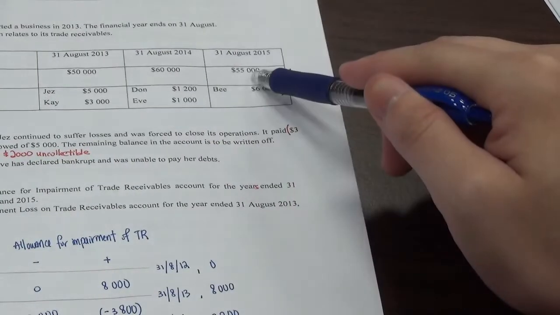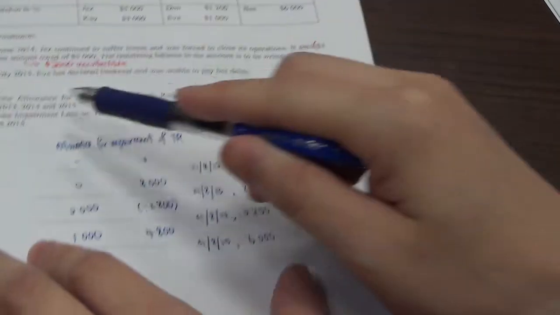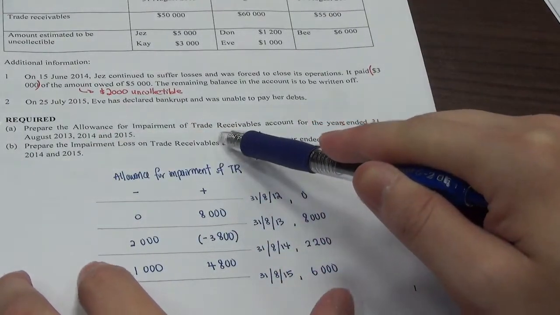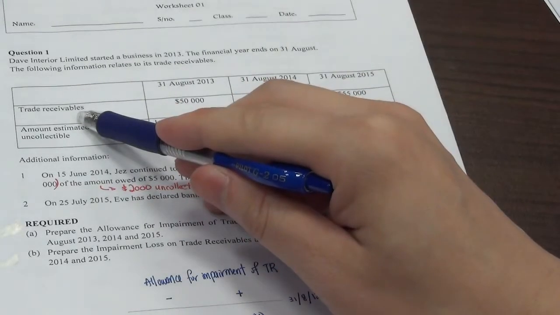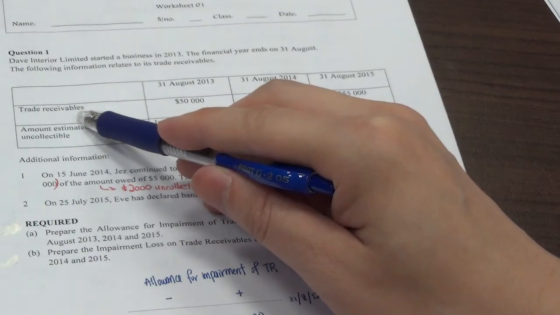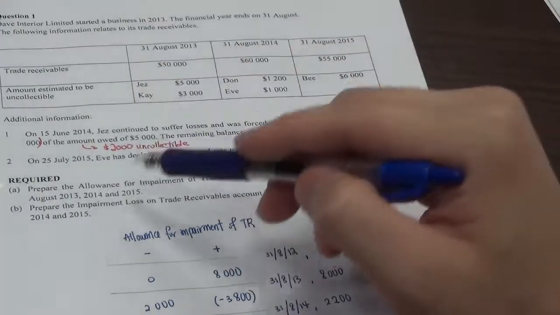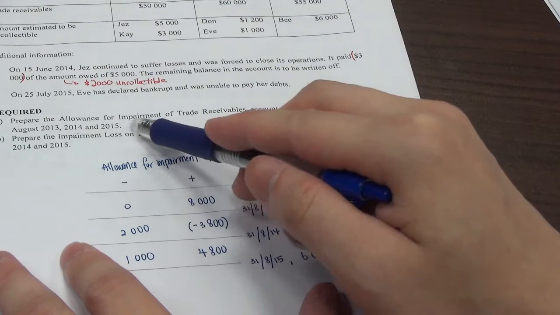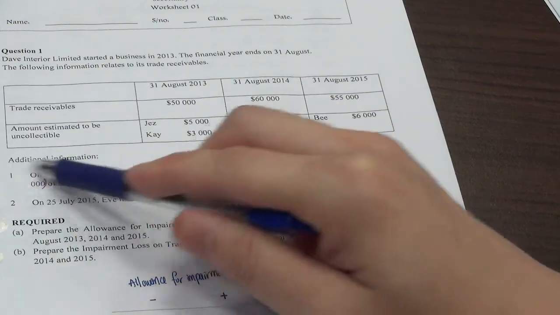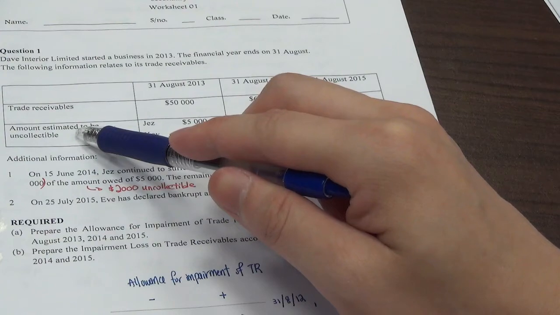Trade receivables will not be used to prepare the allowance for impairment of trade receivables account. I repeat again, you'll be given information on trade receivables, but you will not use it for the allowance account. You'll use it for the balance sheet extract later on. Second piece of information is the amount which may be uncollectible, shown over here. The amount estimated to be uncollectible, because it's estimated, is a guess.